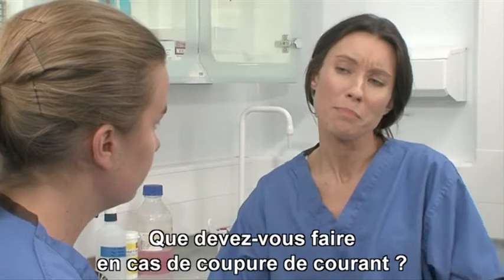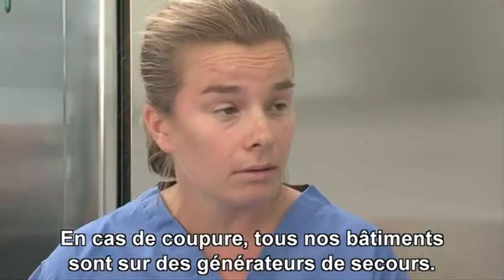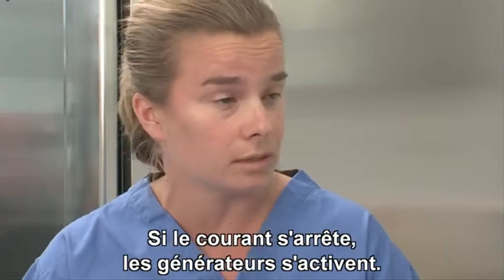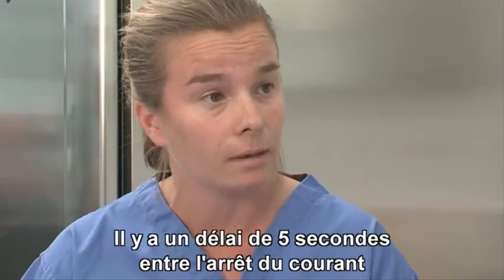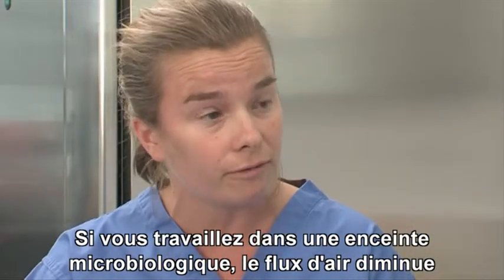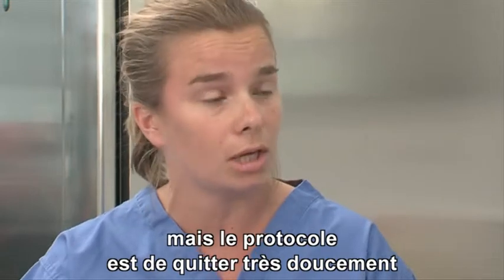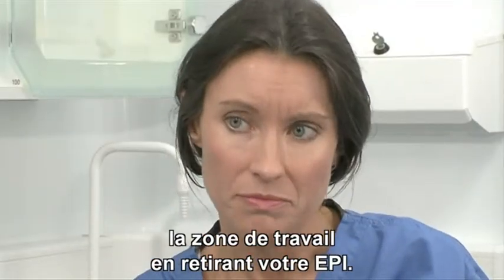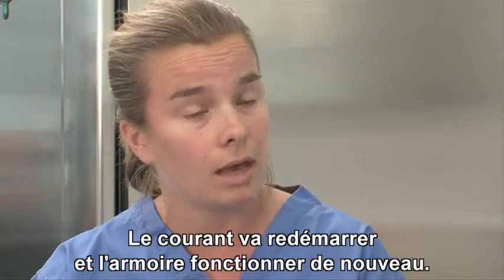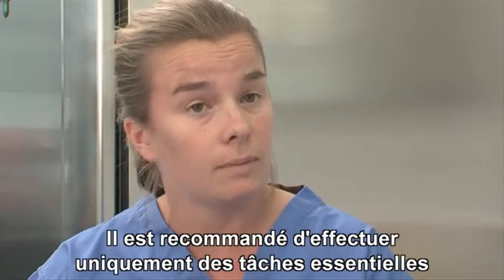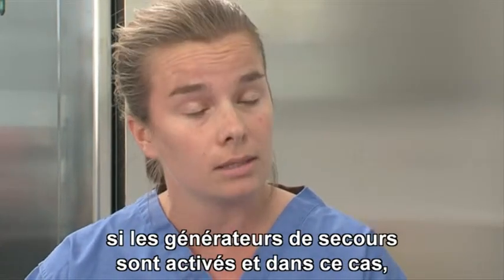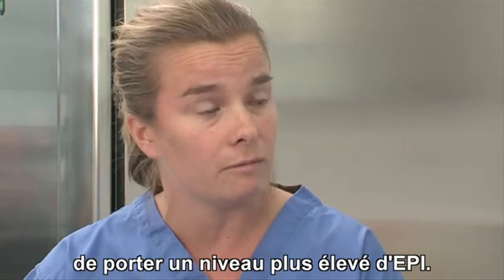What should you do in a power cut? In a power cut, all of our buildings are on backup generators, so if the power goes off, the generators will kick in. There's about a 5-second lag between the power going off and the generators kicking in. If you're working in a cabinet, then the airflow will decrease, but the protocol is to very gently remove yourself from the working area, removing your PPE. The power will kick in again and the cabinet will start working. The recommendation is that only critical work is carried out when you're on backup generators and in those circumstances that you wear an increased level of PPE.